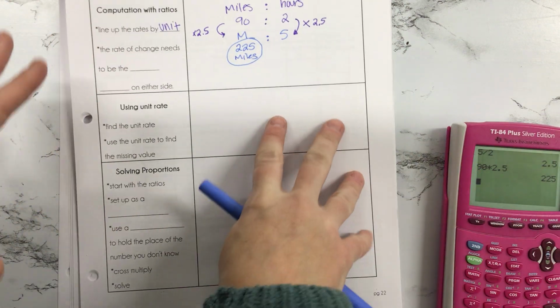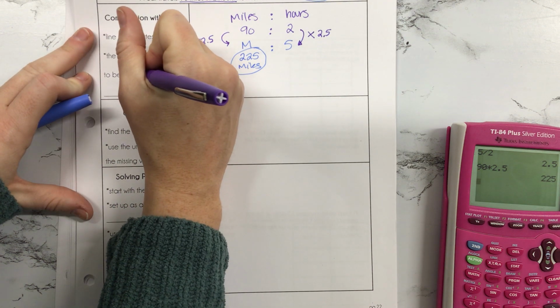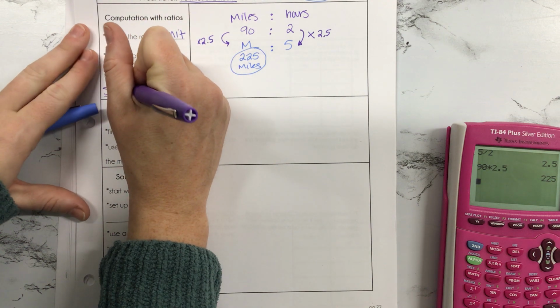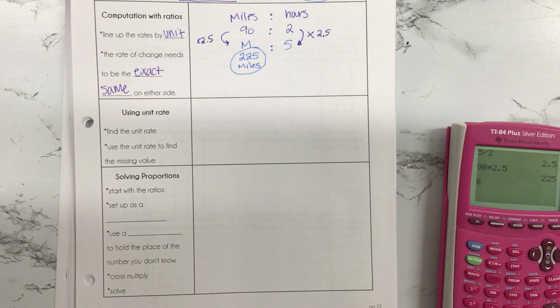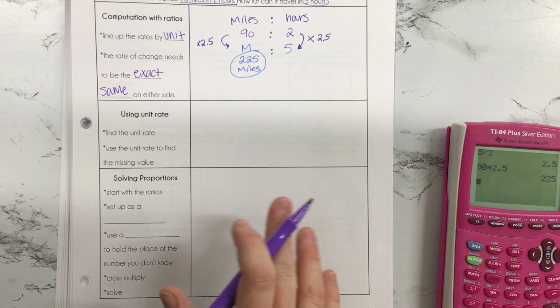So some notes. Like we talked about, to be proportional, that unit rate, the rate of change, needs to be the exact same on both sides of those ratios, of that proportion. Okay.